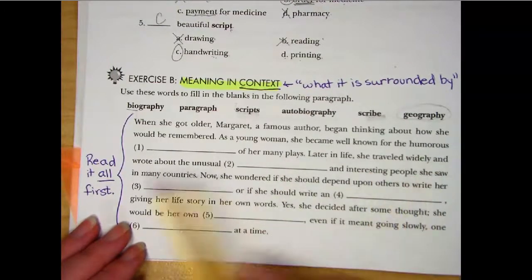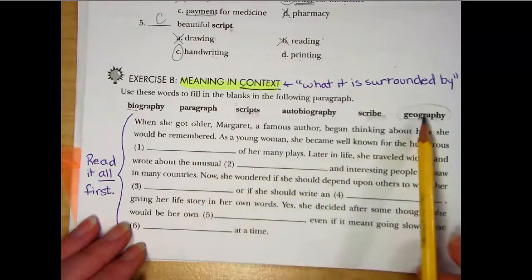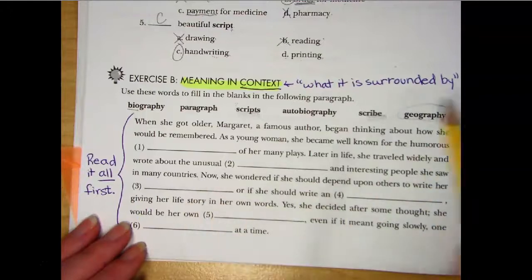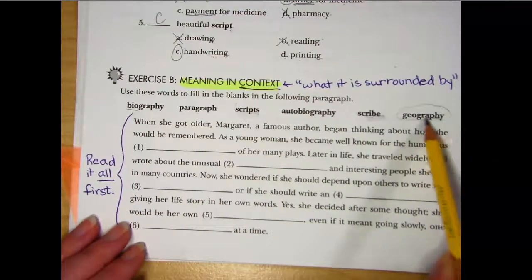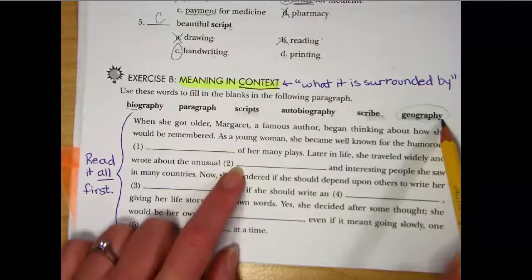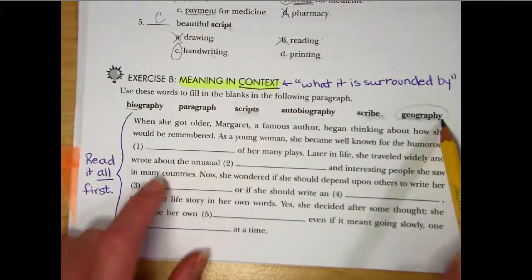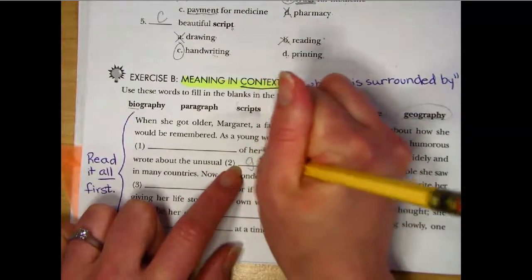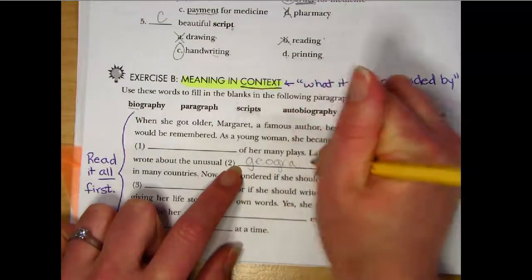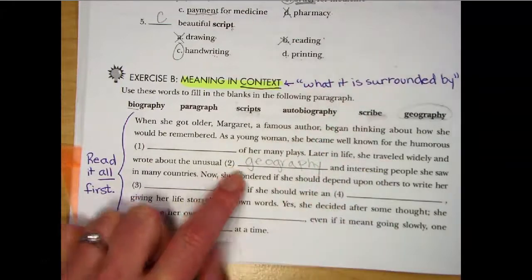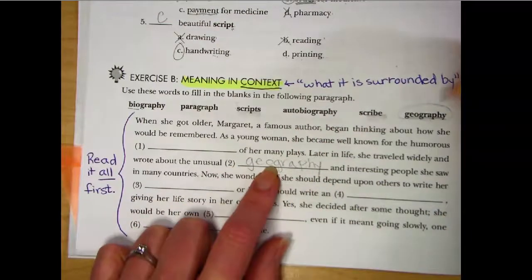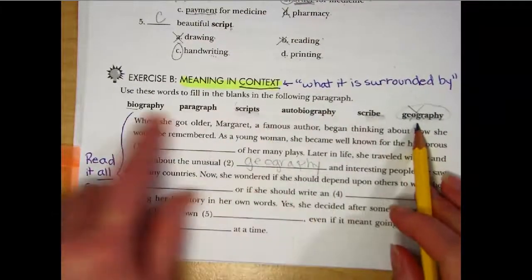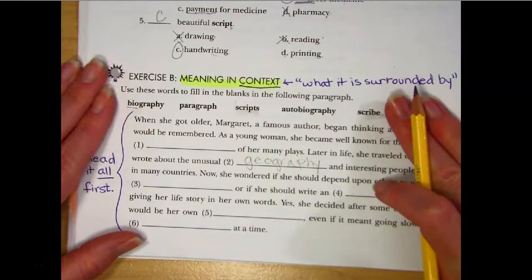She traveled widely and wrote about the unusual geography and interesting people she saw in many countries. Well, I know that geography is talking about the earth, and that would definitely be sometimes unusual in many countries, depending on the landscape. So let's put in geography here. Now remember, I'm using pencil, so you could always change it later. But once you fill in a word, it's going to help you if you cross it out from the word bank up at top. So now we have less to choose from for our other answers.